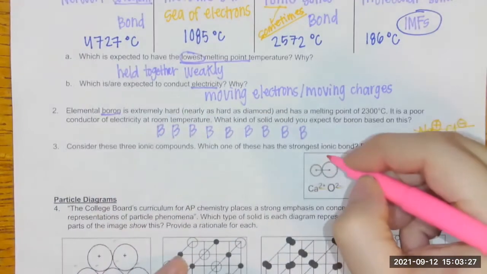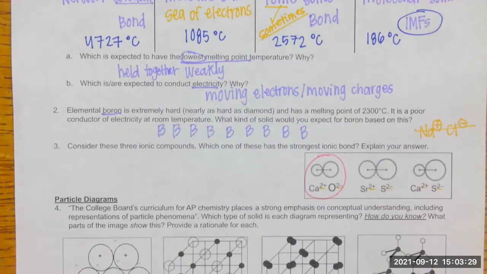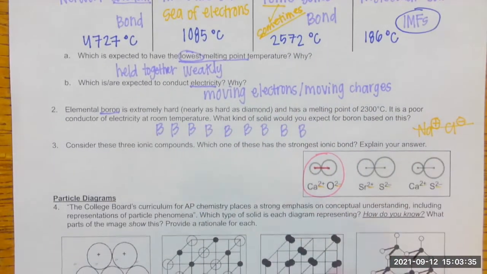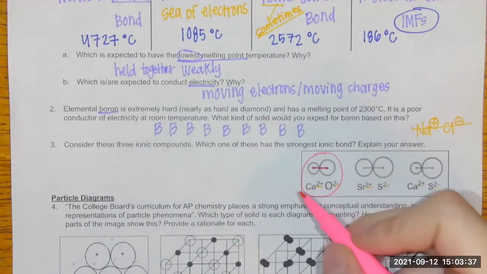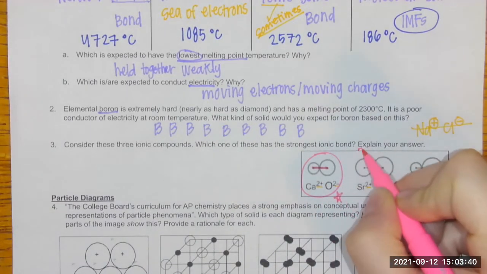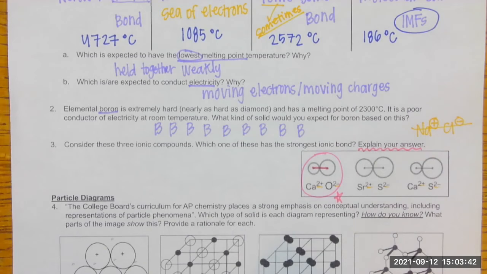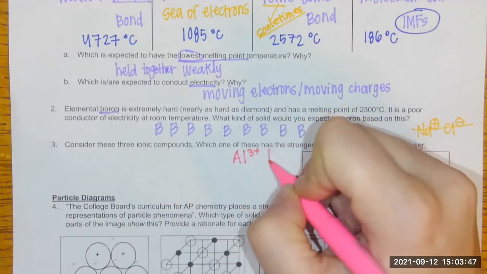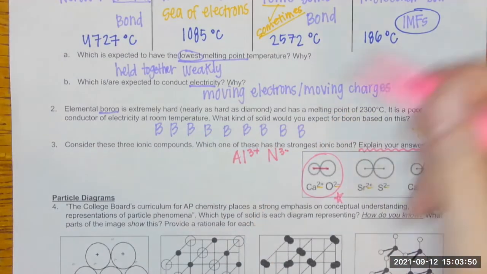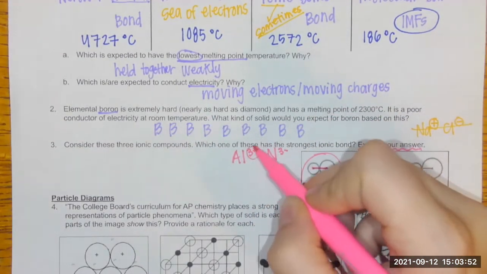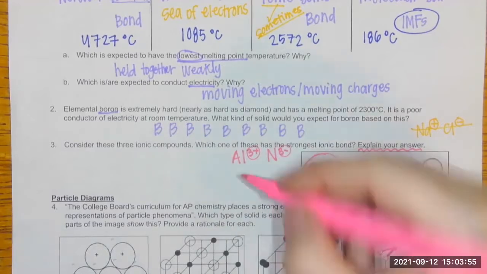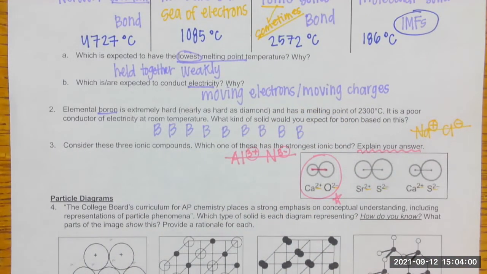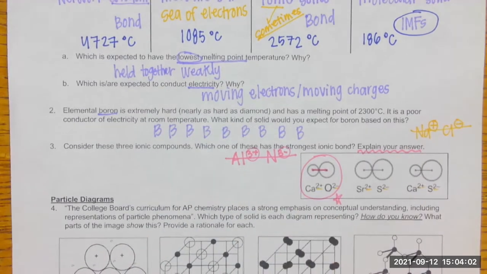So that one has the shortest length between them. Since they're all the same charge, I'm going with this one. Make sure you explain that in your answer. If we had something like aluminum 3+ and nitrogen 3-, for sure I'd pick that one because look at the charges, 3 versus 2. But that wasn't an option. Every single one of them was the same charges, so the only thing I looked at was the distance.